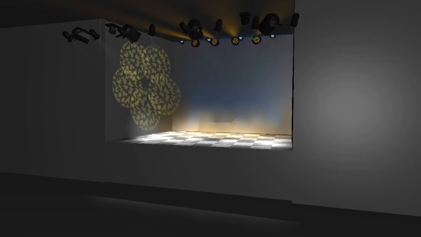And so in the next video, we're going to talk about focus and how we can use our lights to create focus in different areas, as well as just overall.